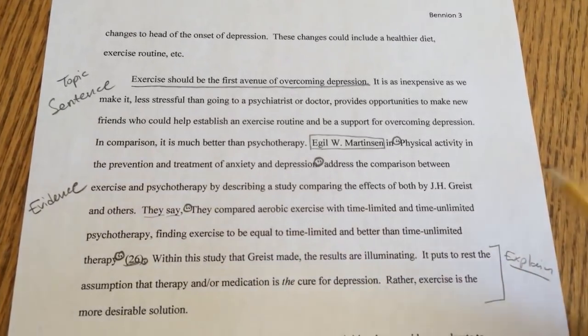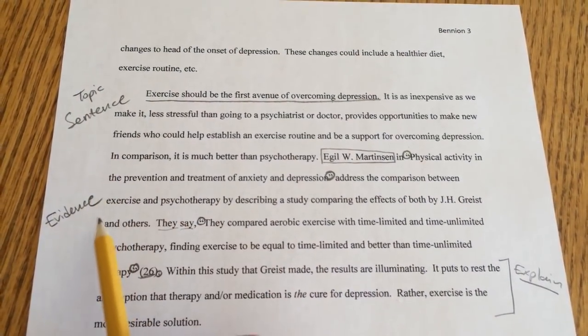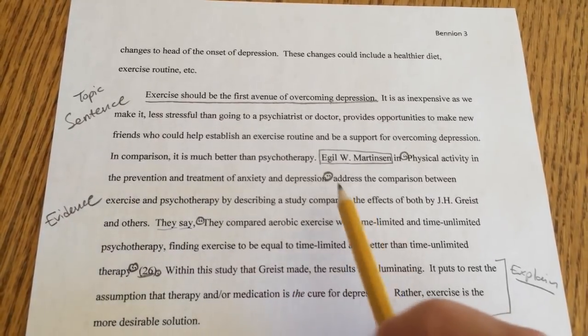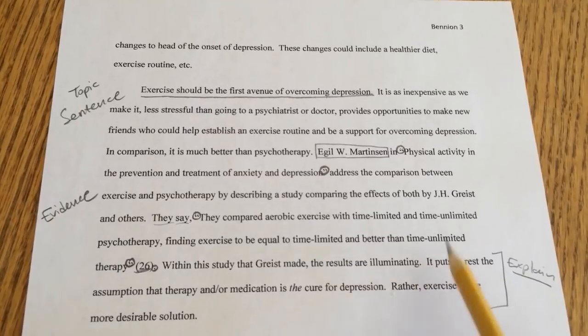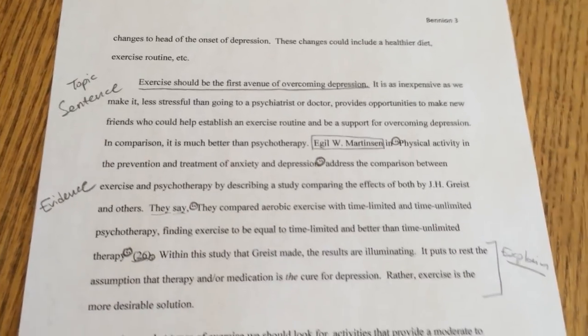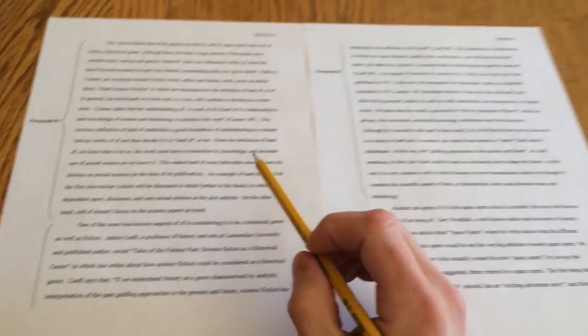So those are the three basic elements we're looking for today: the topic sentence, the evidence, remembering to look for the quotation marks and the author, and then the explanation of that evidence.